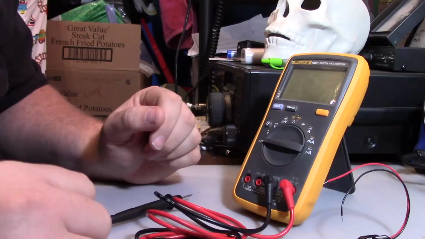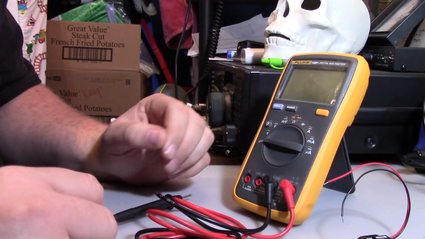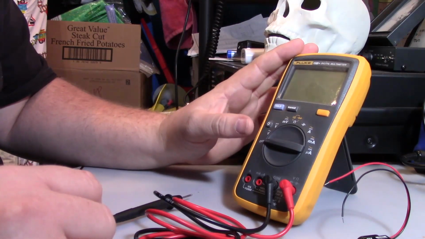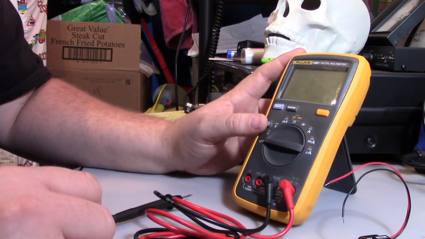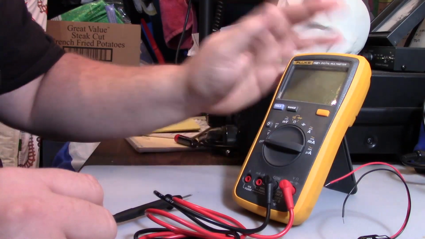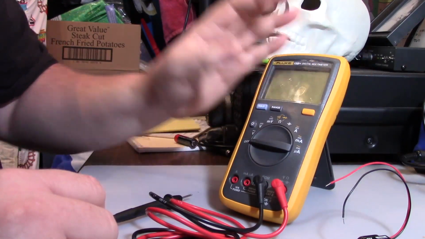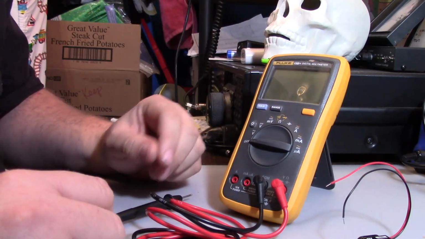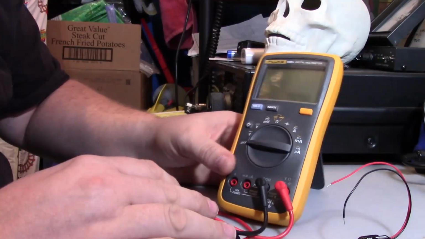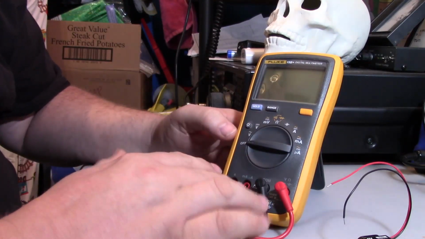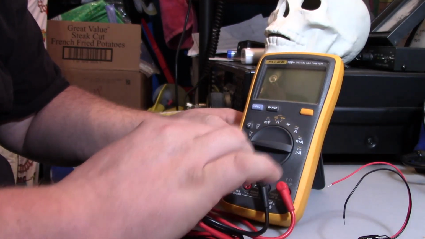And today we're going to be talking about multimeters. More specifically, we're going to be talking about the multimeter that I have. I have a Fluke multimeter. Fluke is a brand. It is a very good brand. I would recommend it to anybody who's looking for a multimeter. So if you are looking for one, I have a link to one in the description below.